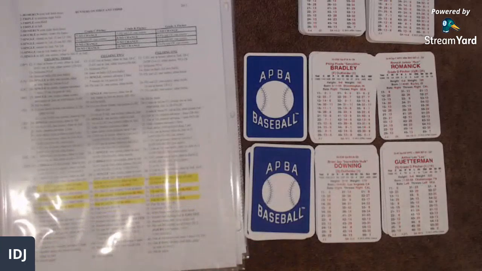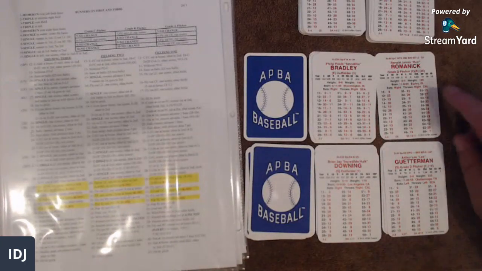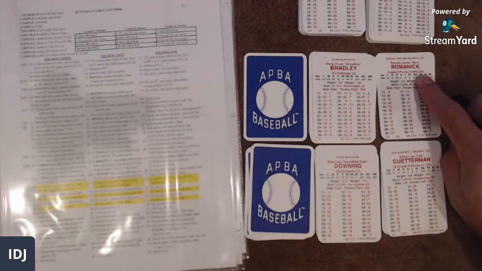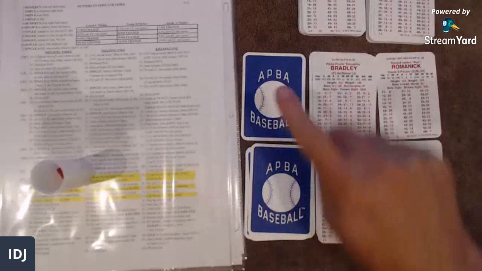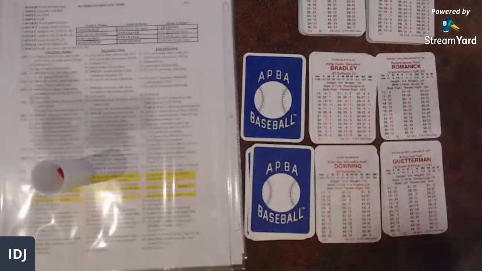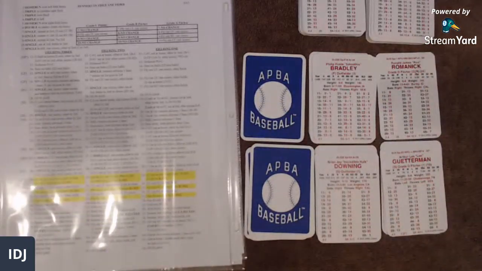We go to the fifth. Romanek, he can face 26 batters, so he's only faced the top of the order one card, so that's 19 batters. So he's got a little bit. All right, Bradley. Bradley walk.